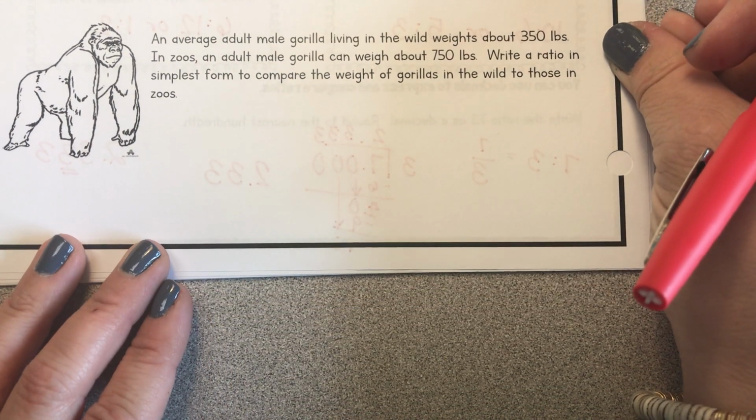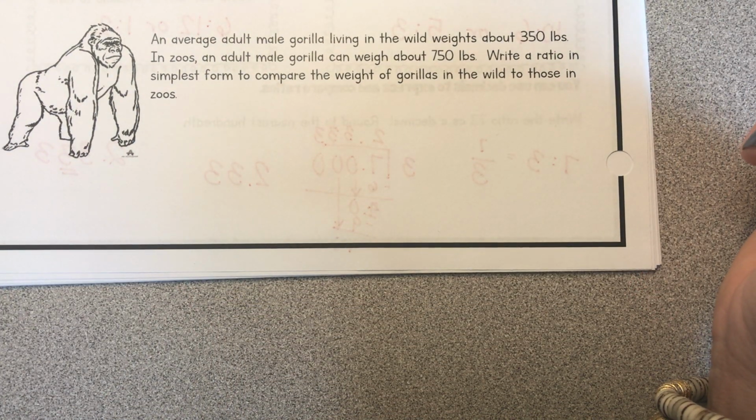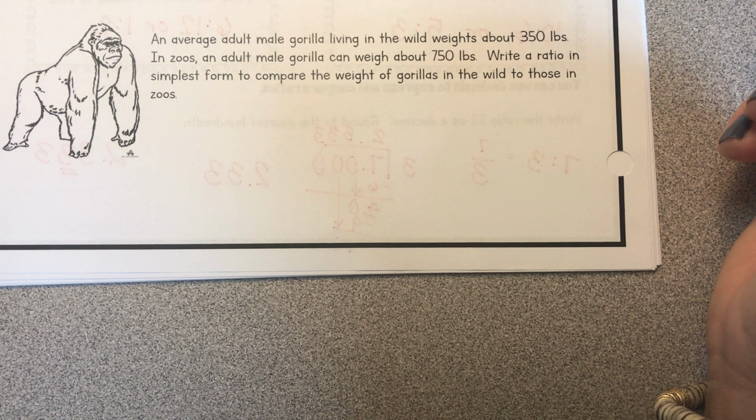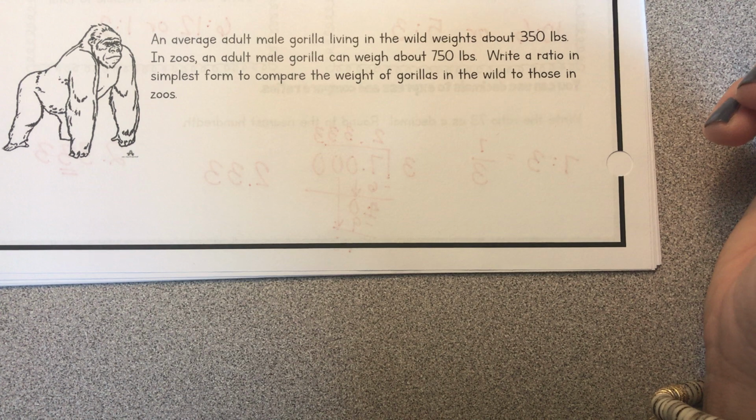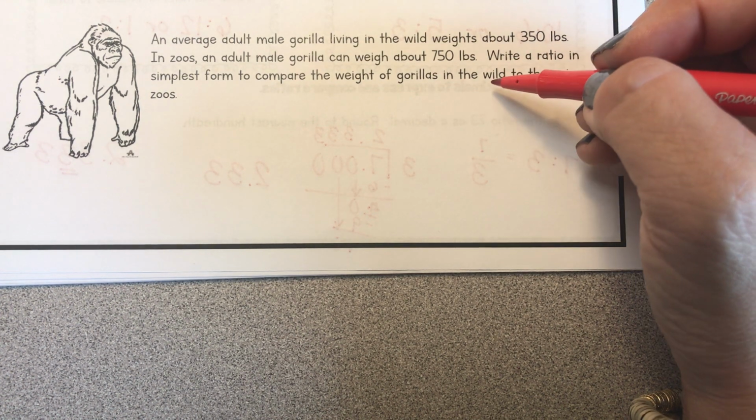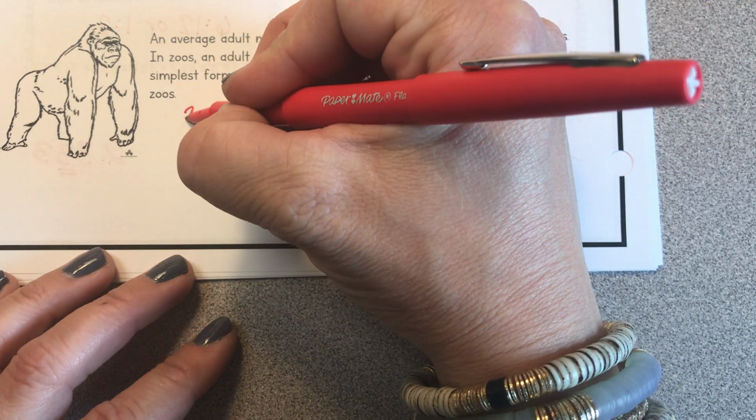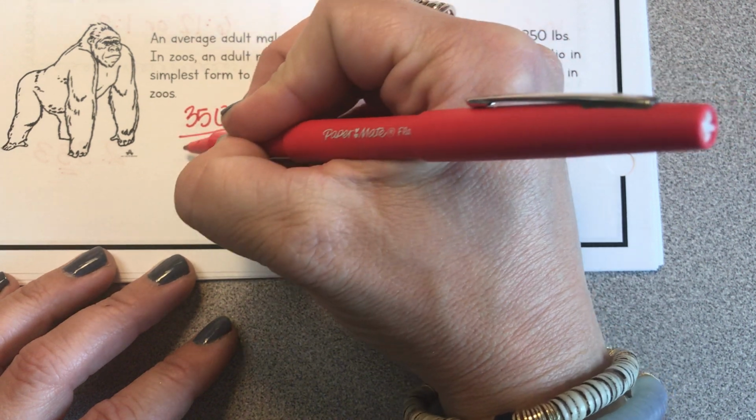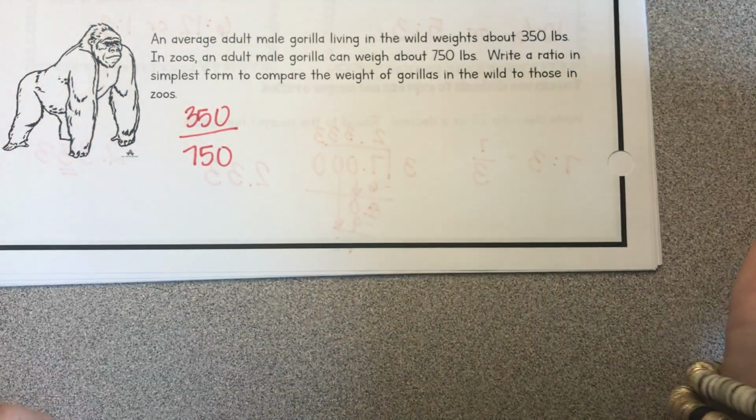And then the last question says, an average adult male gorilla living in the wild weighs about 350 pounds. In zoos, an adult male gorilla can weigh about 750 pounds. Write a ratio in simplest form to compare the weight of gorillas in the wild to those in zoos. So the wild is 350 and the zoos are 750.